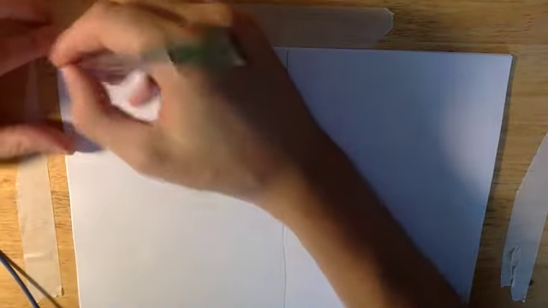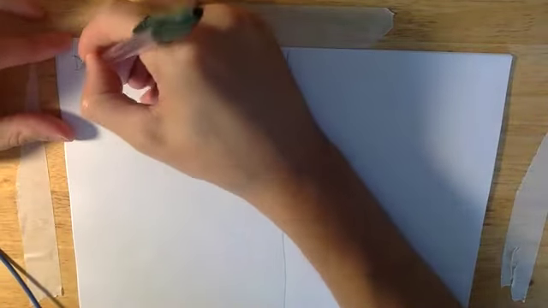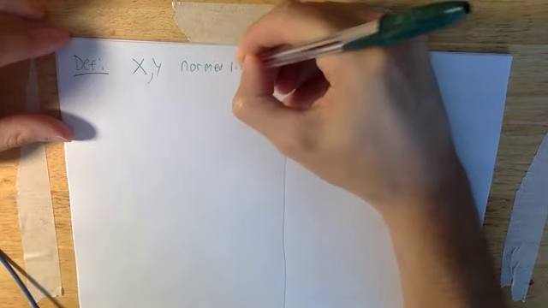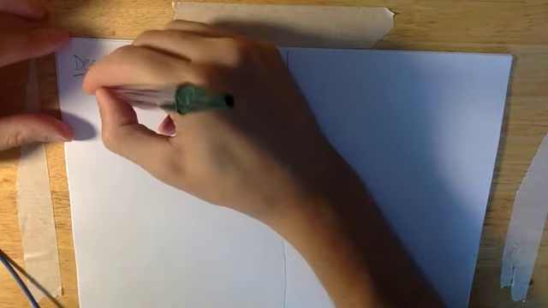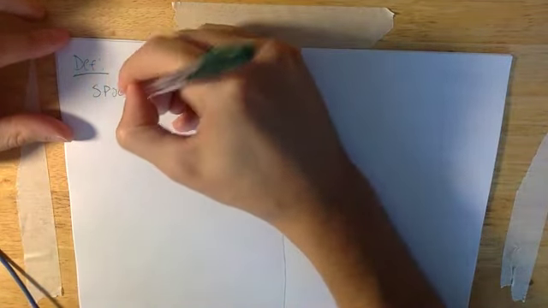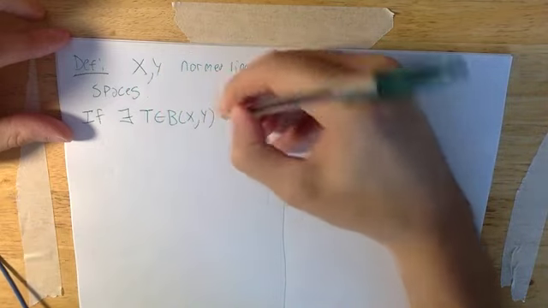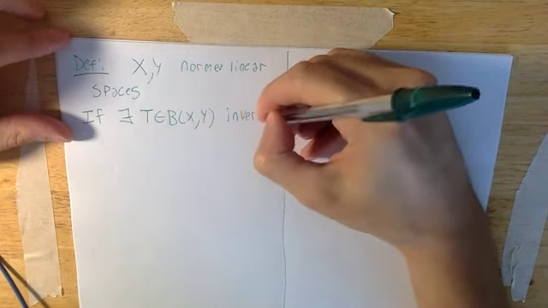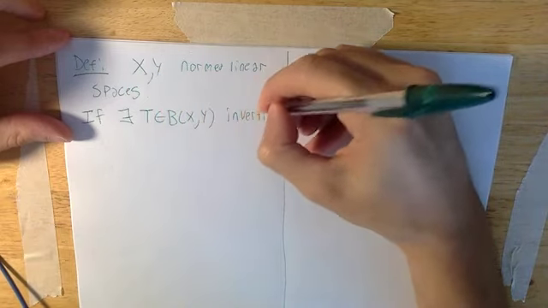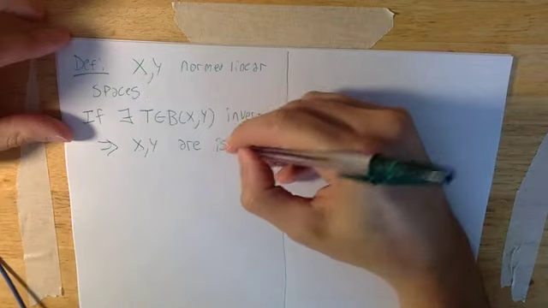Okay, so let's take a definition. X and Y are normed linear spaces. If there exists T in B(X, Y) invertible, then X and Y are isomorphic.